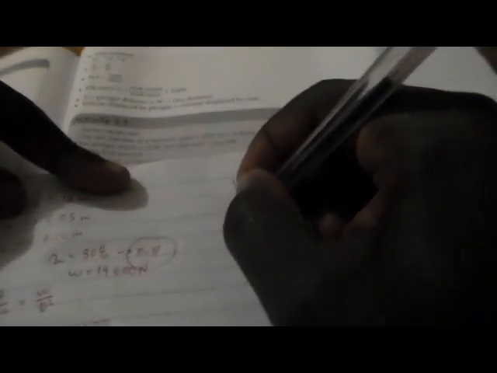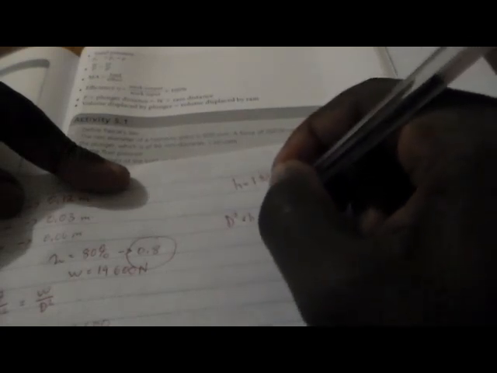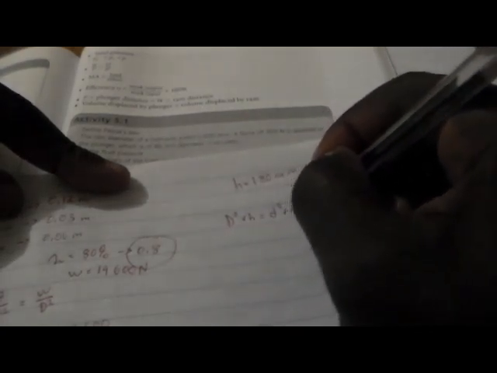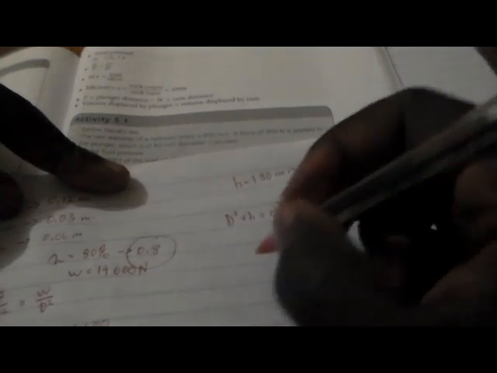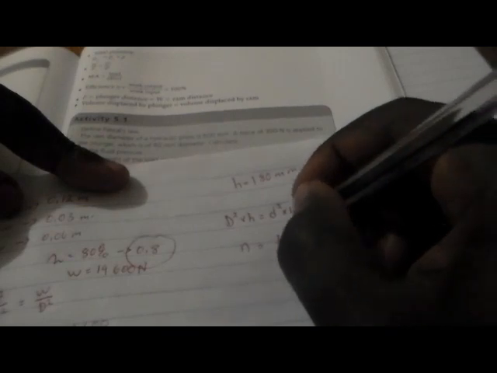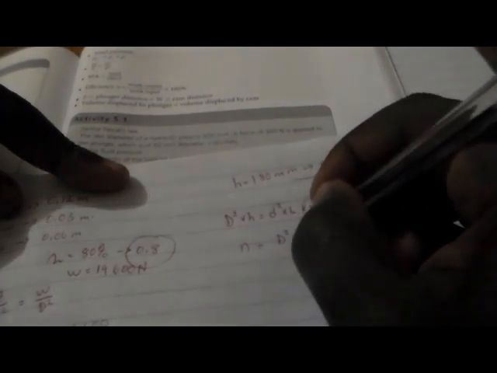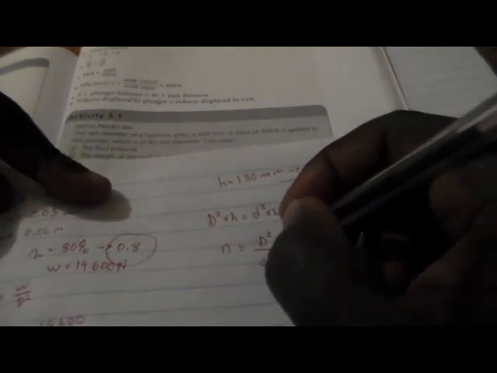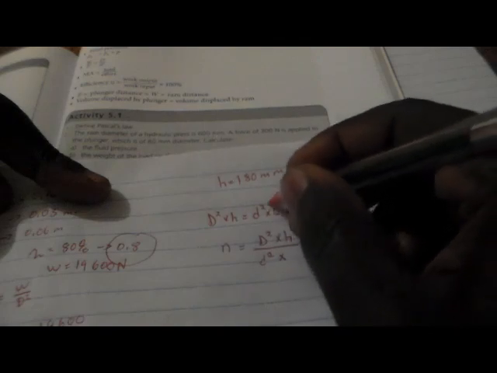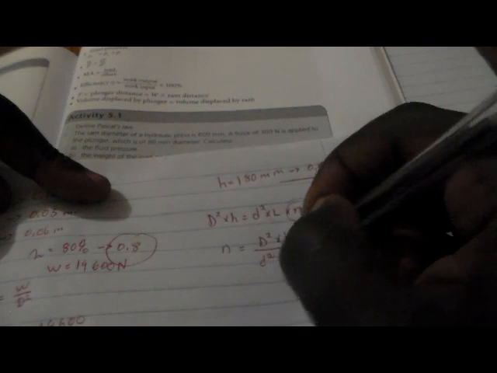So now the number of strokes: d squared multiplied by h is equal to d squared multiplied by l multiplied by n. So we're looking for this number of strokes. That means the number of strokes is equal to the diameter of the plunger on the ram multiplied by the distance moved by the ram, which is h, divided by the diameter of the plunger multiplied by the distance moved by the plunger, which is the stroke length of the plunger.